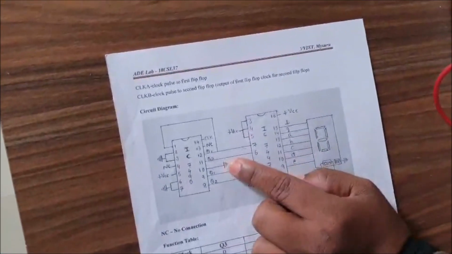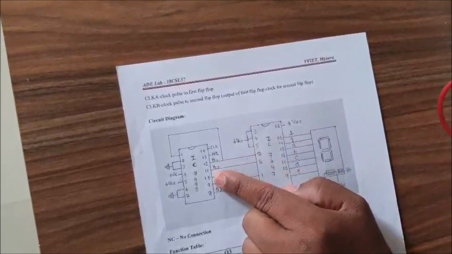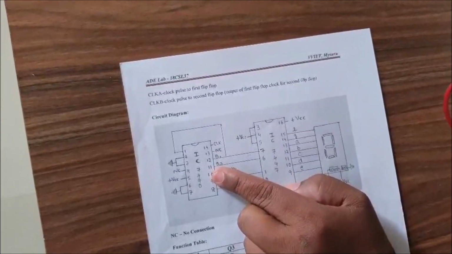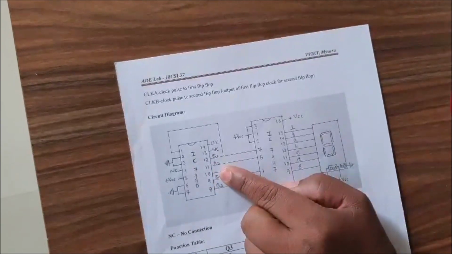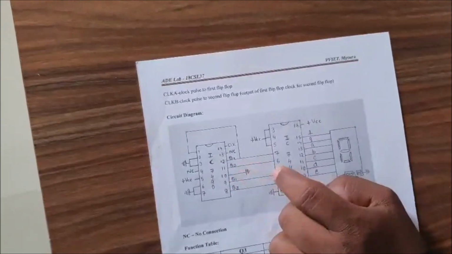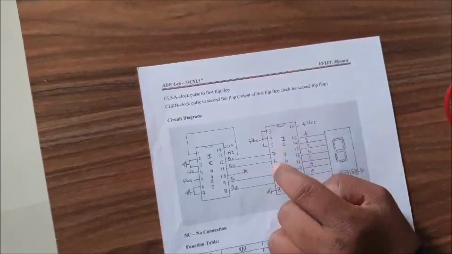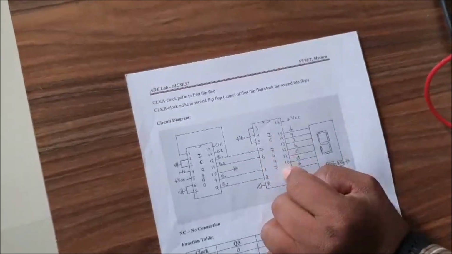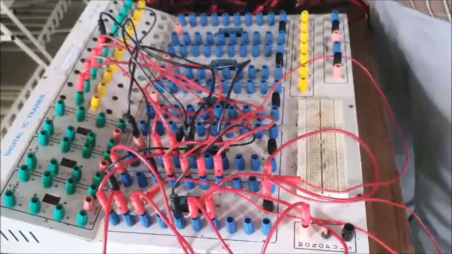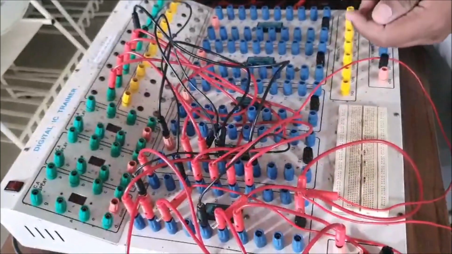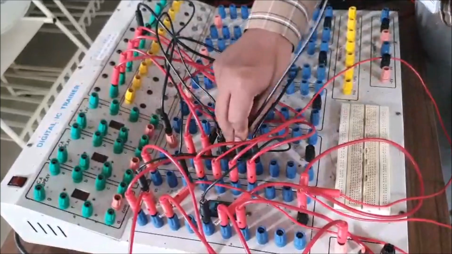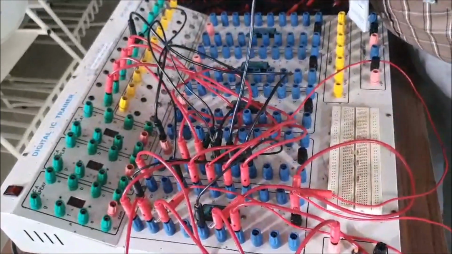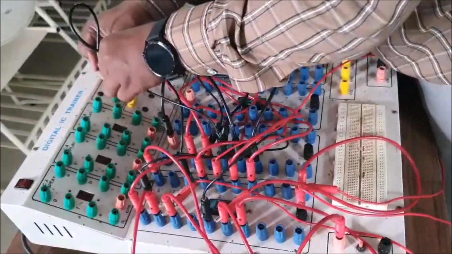Next, I will take another patch cord. One end should be connected to Q3, or it can be connected to the 11th pin of 7490. I will connect one end of the patch cord to Q3, and the other end to the 6th pin of 7447. So see here, I will take one patch cord. I will connect one end to the 6th pin of 7447, and the other end to Q3. Q3 is the 4th output from the right hand side.